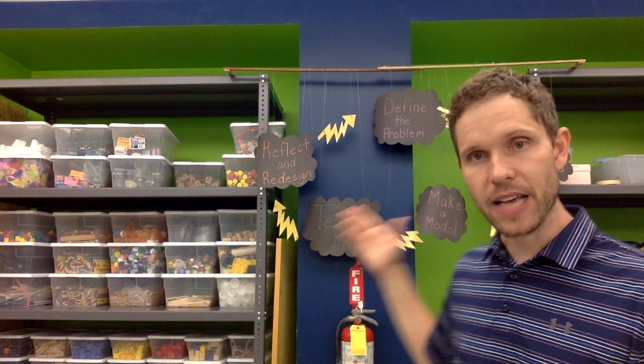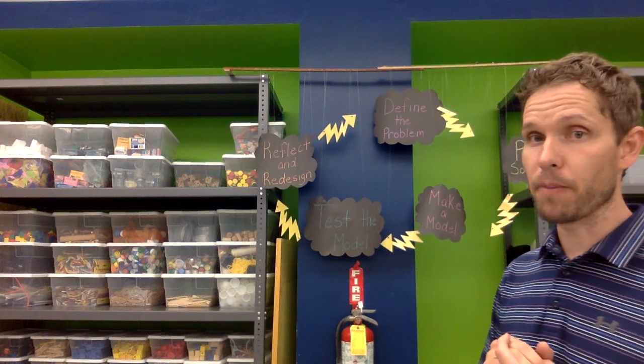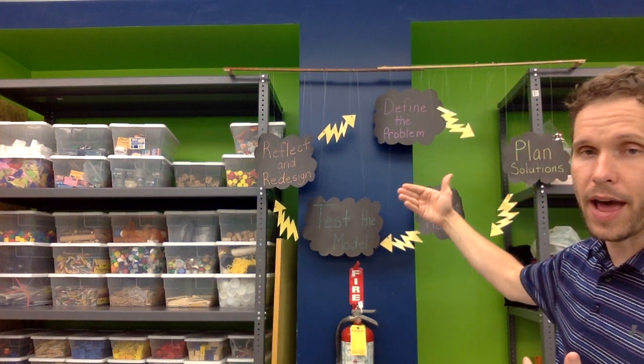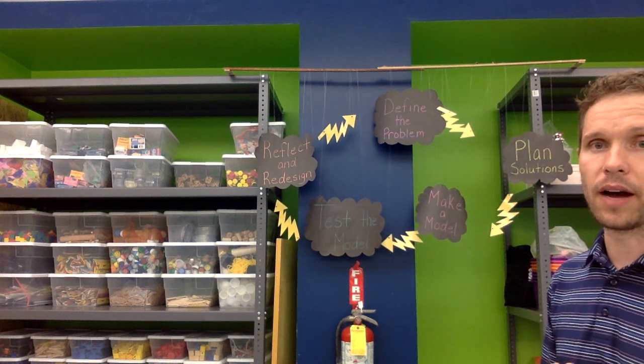So this is the design process. This is the very basic part of the whole thing. And then we'll break down each one when we get into all the different challenges.